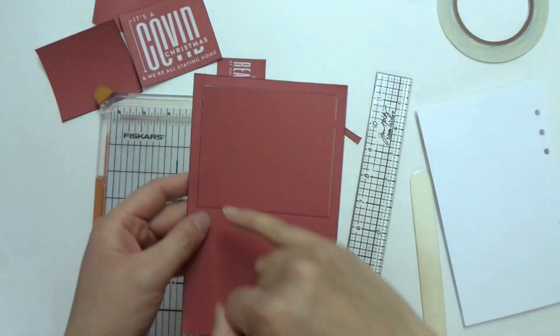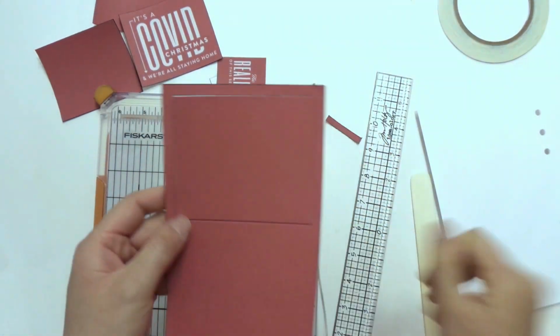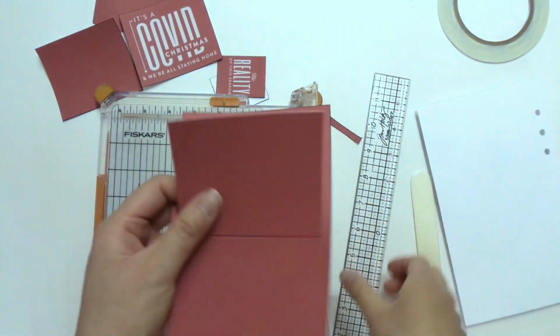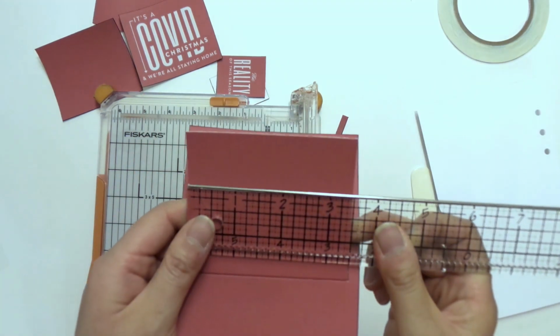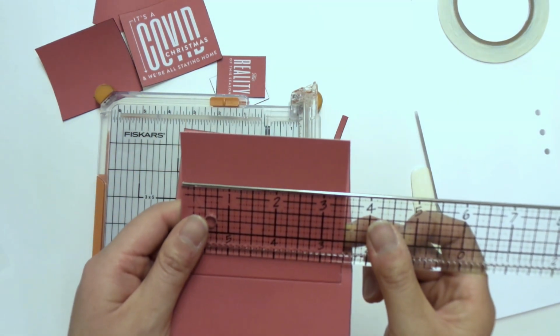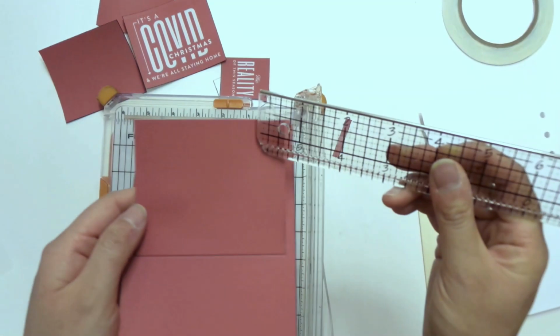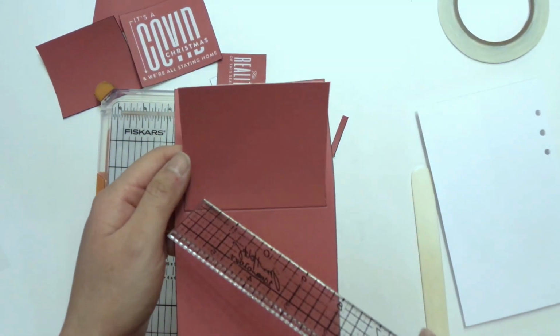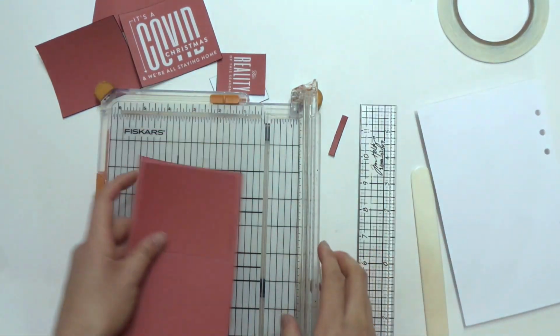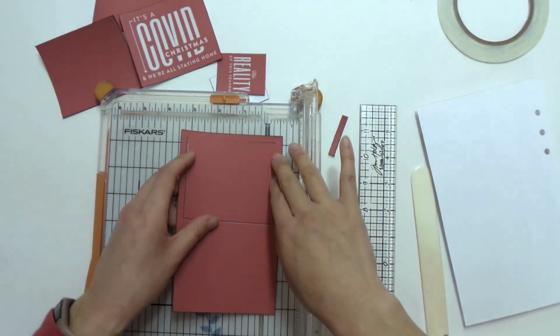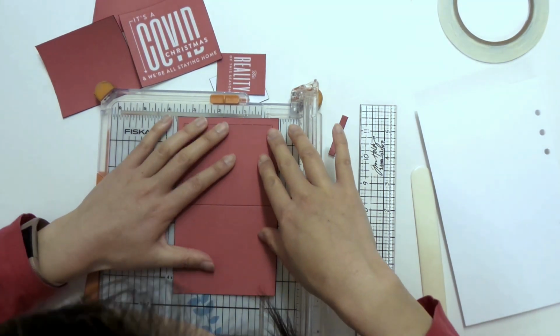The next thing we're going to do is we're going to create a frame inside this piece that folds down. So I'm going to make my frame 1/4 inch wide all the way around, and that includes the edge that's being scored. So just use my paper trimmer again.